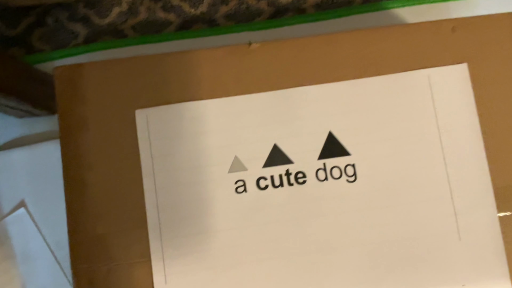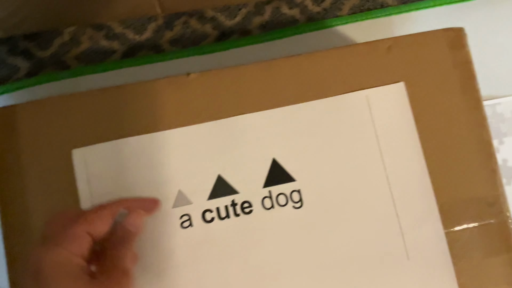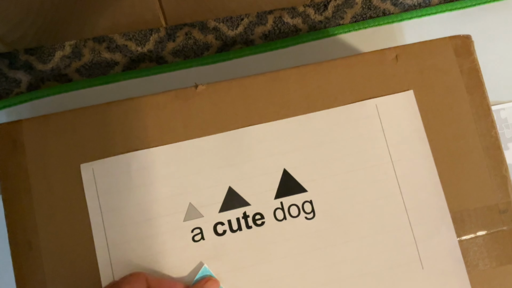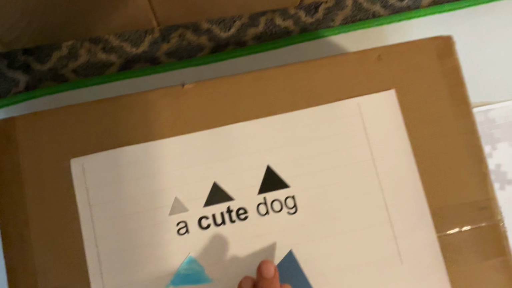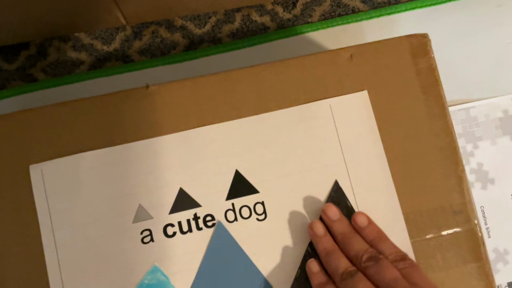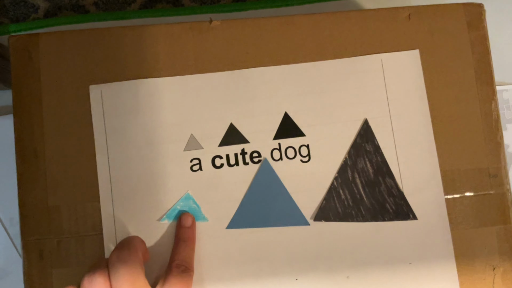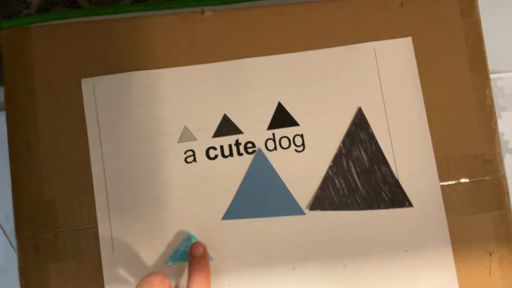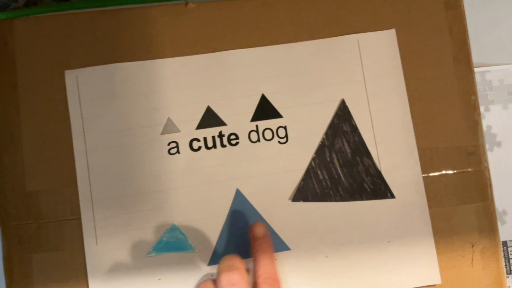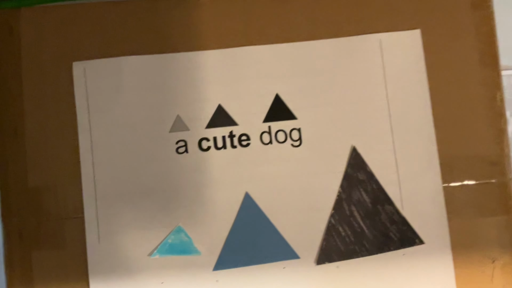Look here. Students are understanding that when they pick up this triangle, a cute dog. So we're taking our kernel ideas and now we're making it visible. A orange cat.